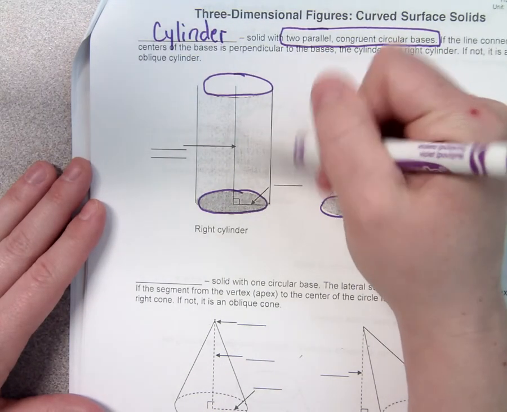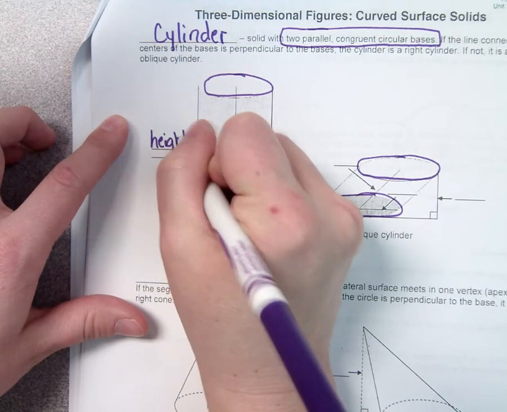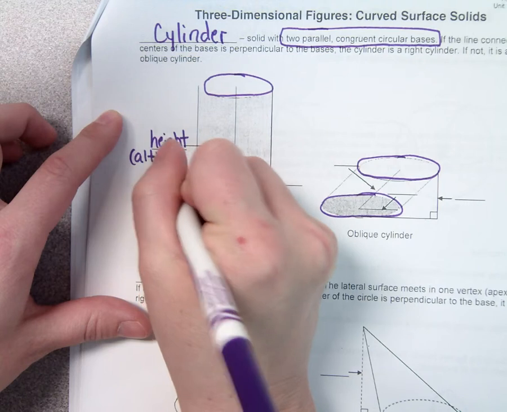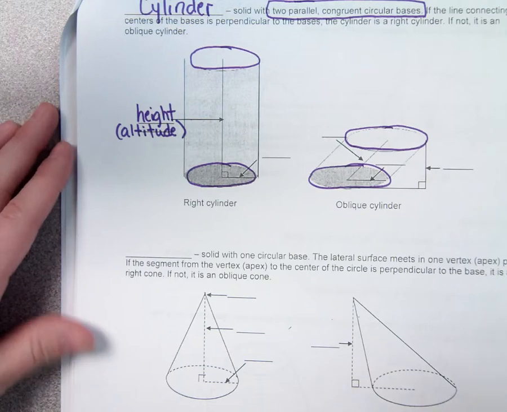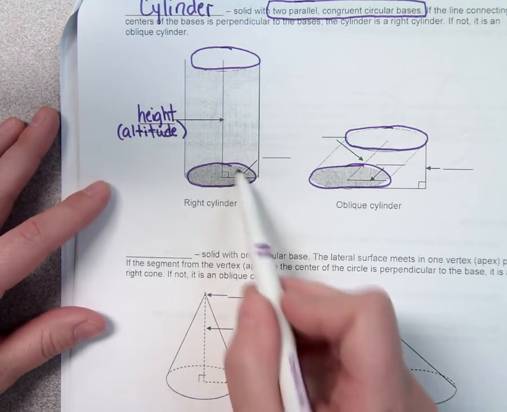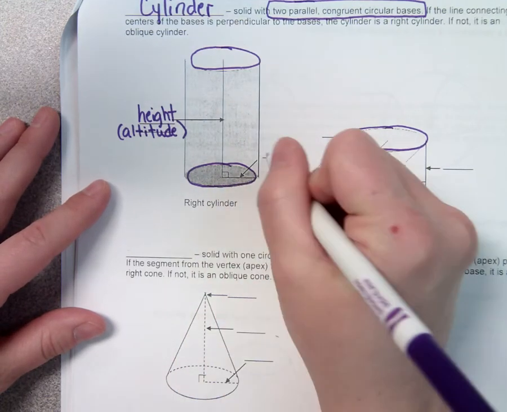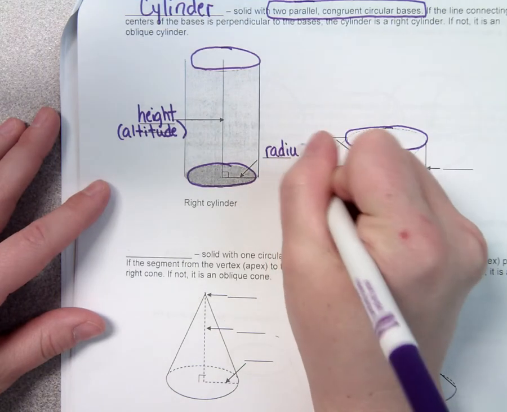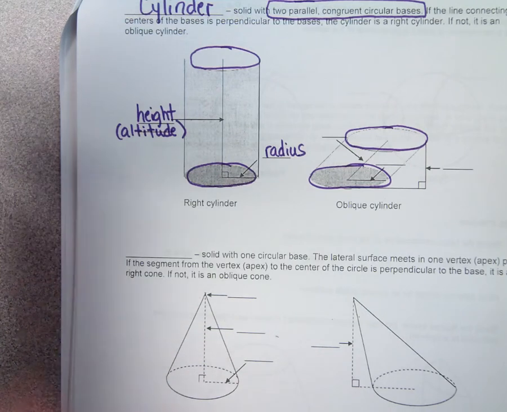Pointing at this piece right here, anybody know what I can call it? The height. It's the height, it's the altitude. Okay, anybody know about this little piece down here? What's this guy? Yeah, it's a radius. This is our circle, and that's the radius of the circle. After we get done exploring this unit, this unit is basically just looking at shapes, not doing much with the shapes. After we're done with this unit, we go into volume and surface area of these shapes.